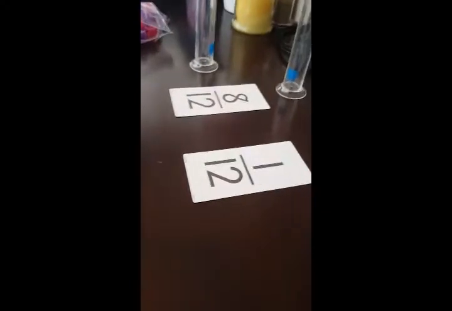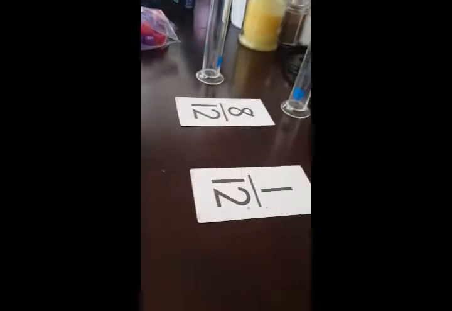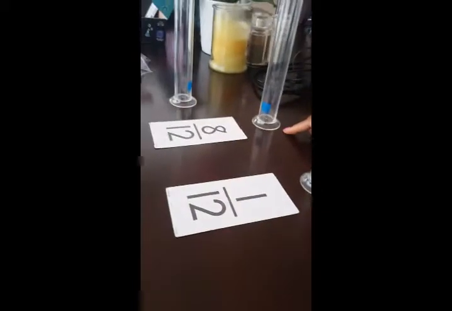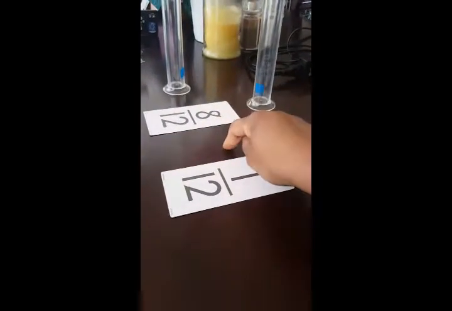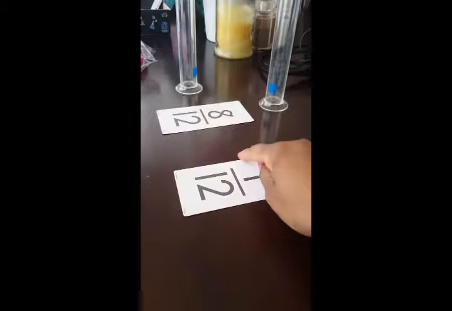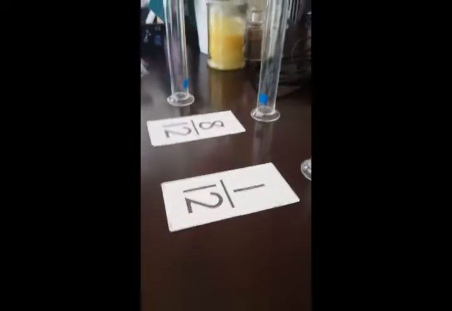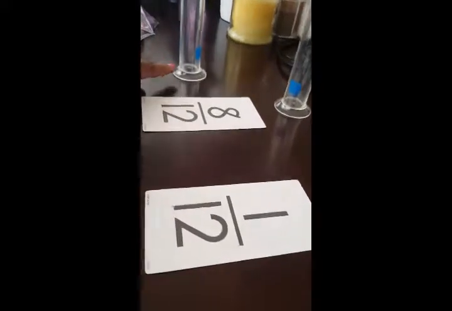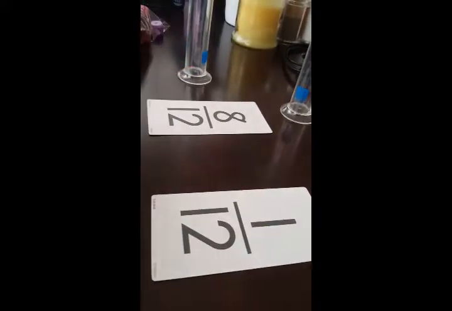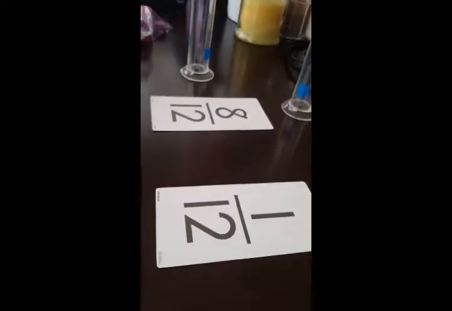So now what I want you to do, I want you to build this fraction the way it is, build this fraction the way it is, and then we're going to add these fractions. Now when we add these fractions together, I want you to create an equivalent fraction of what these two add up to be and put that equivalent fraction here. Okay. You understand the directions? Yeah. Okay, let's go.